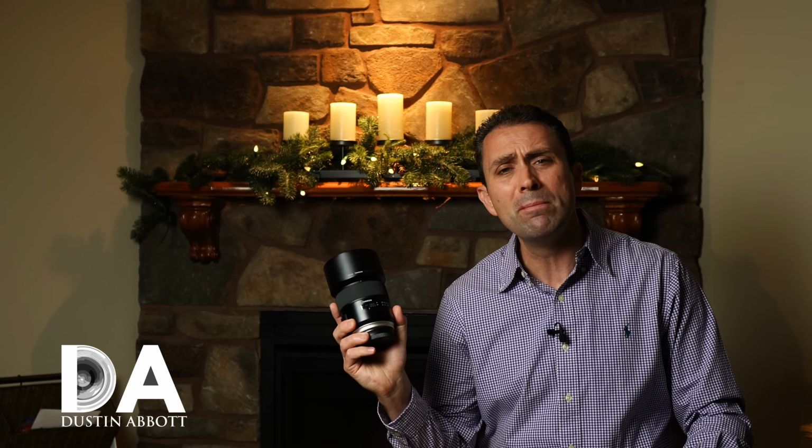Now, none of these lenses that we're going to compare are f1.2. All of them have at best an f1.4 maximum aperture, and in the case of the Tamron a little bit smaller, f1.8. But taking a look at these lenses when it comes to raw resolution, let's jump in and see how they compare, looking at them each against the other. So let's take a look.